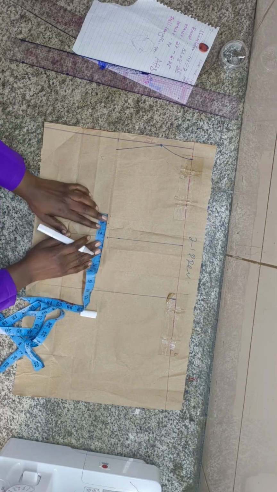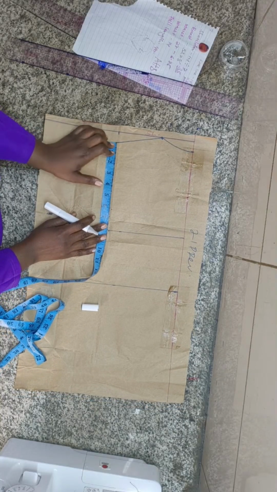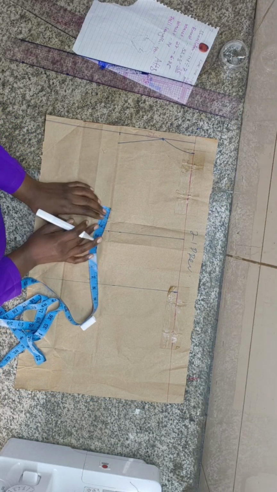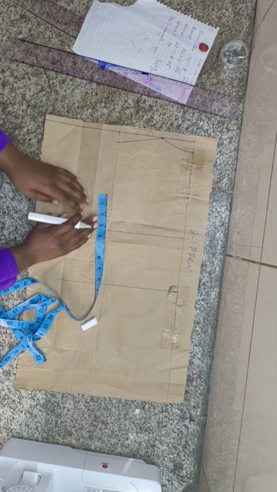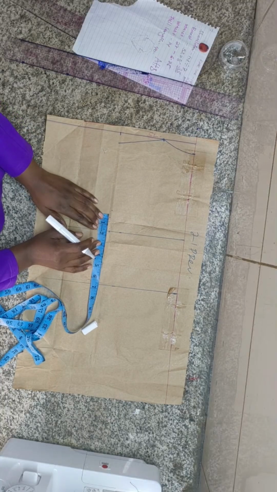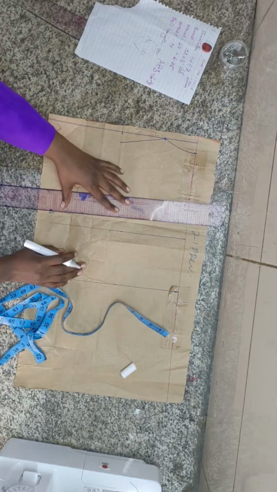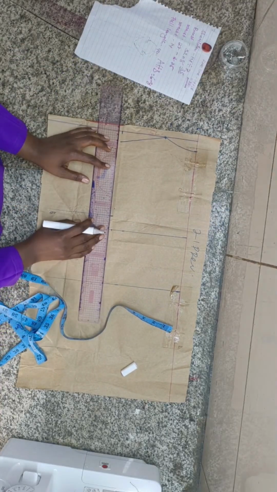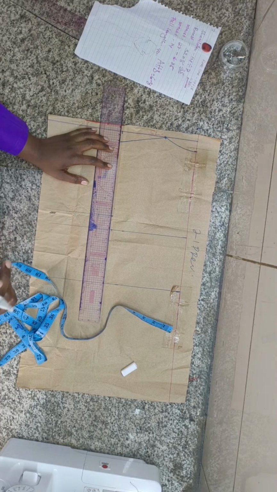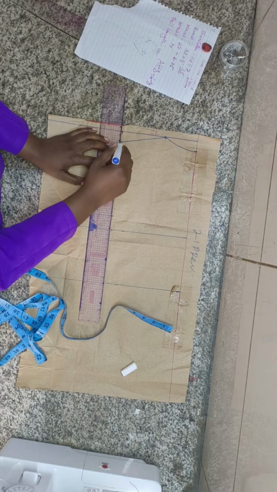When I come up by 2 inches, there is a slight difference. Let me measure the difference. So I'm going to come up, let me use the 6.5. I hope I measured well. Okay, so this will be my armhole. I did it like this because I'm going to use a sleeve. I will put a sleeve on this dress.